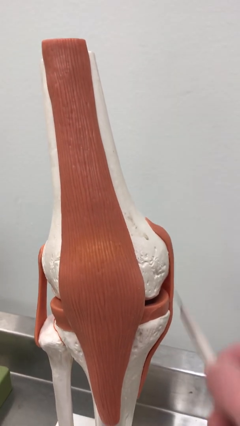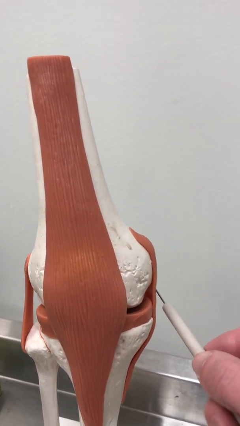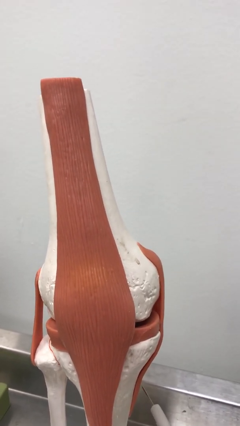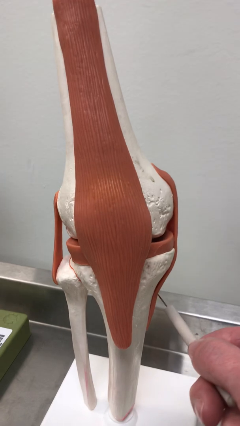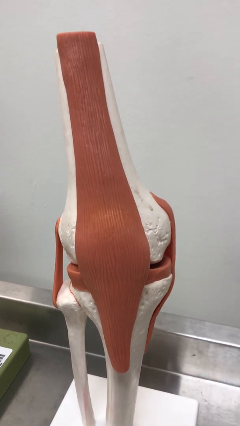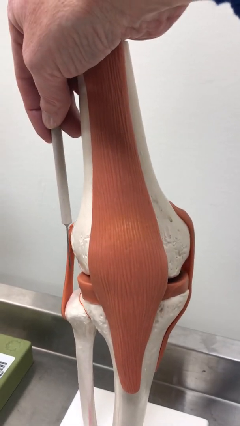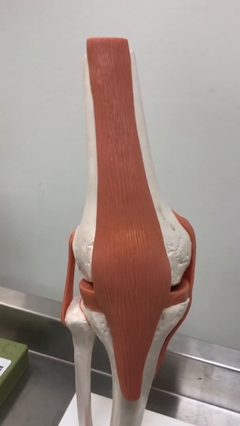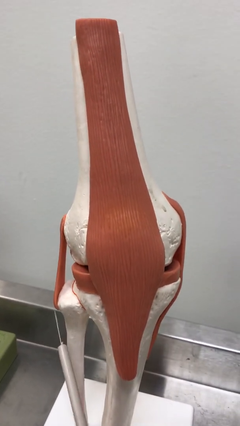And on this side, this is the medial side, so we can call this the medial collateral ligament. It is also called the tibial collateral ligament because it connects that femur bone to the tibia down here. So tibial collateral ligament or medial collateral ligament. And on the outside over here, we have the lateral collateral ligament or the fibular collateral ligament because it connects the femur to the fibula down here.